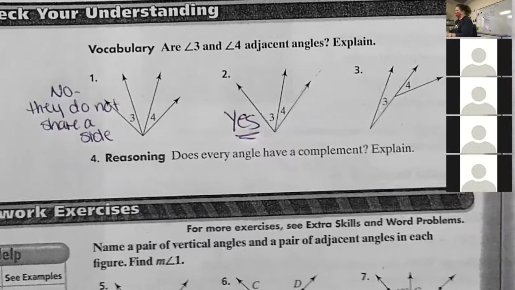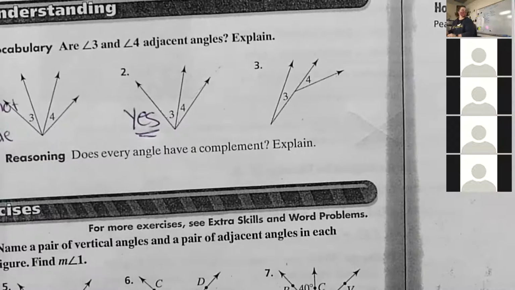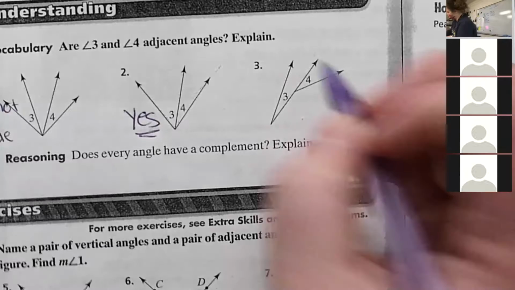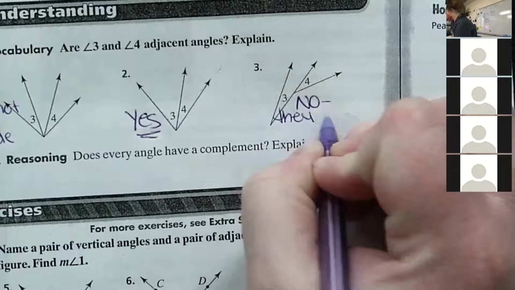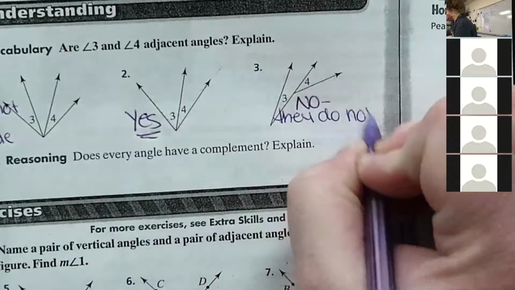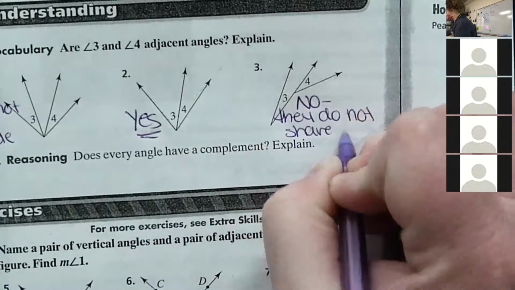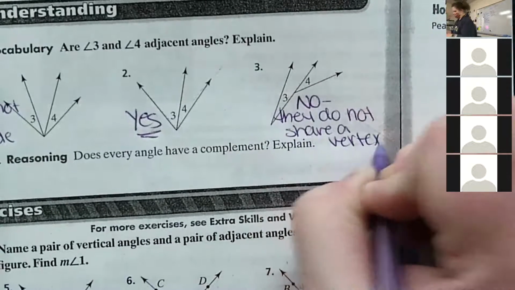Does that make sense? Number 3 and 4. Are they sharing a side? Yeah. Are they sharing a vertex? No. So no, they do not share a vertex. Yep. Love it.